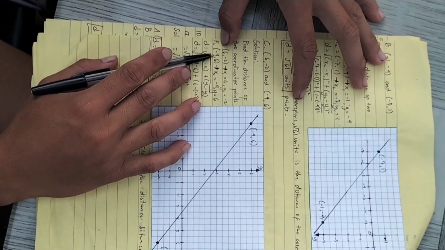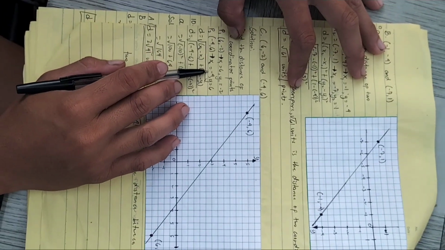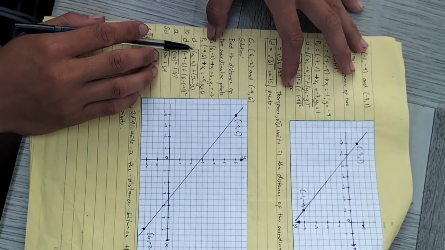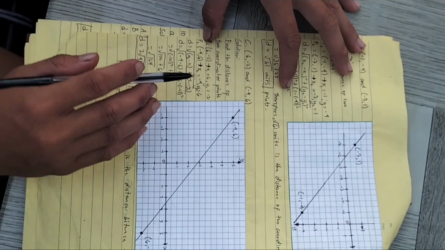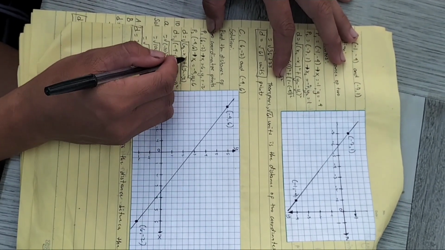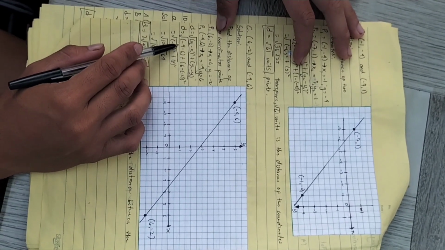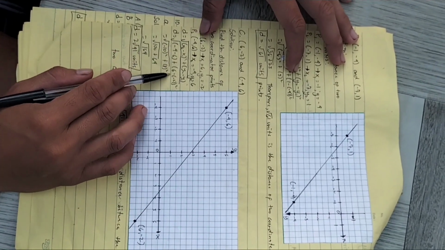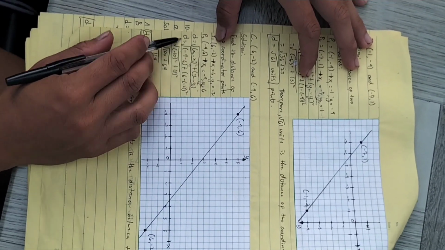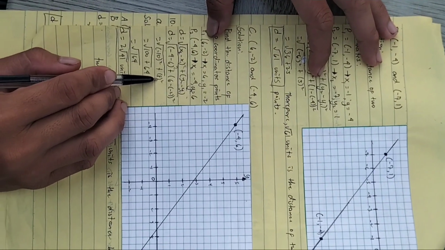And our second point is negative 4 and positive 6. So the x sub 2 is equal to negative 4 and y sub 2 is positive 6. So the distance formula, d is equal to square root of x sub 2 minus x sub 1 squared plus y sub 2 minus y sub 1 squared, negative 4 minus 6 plus 6 minus negative 2 squared. Then the result of this is negative 10 squared plus positive 8 squared.